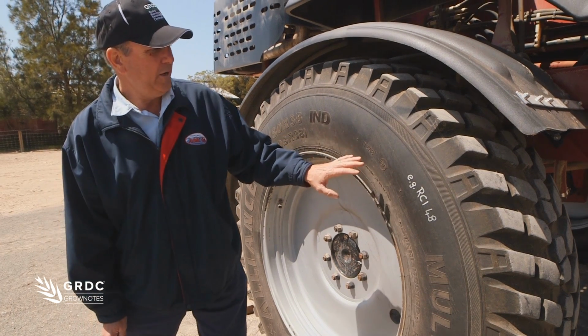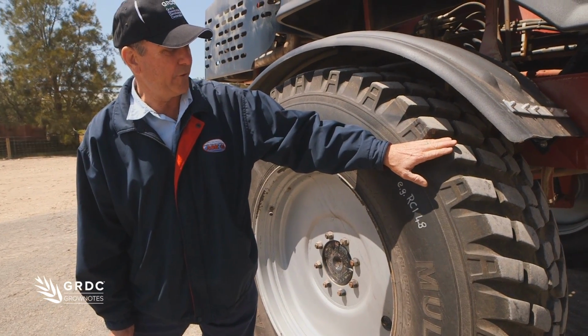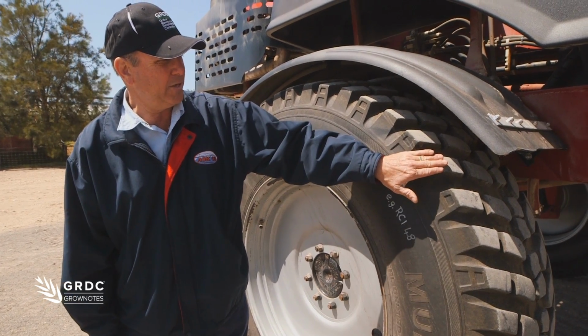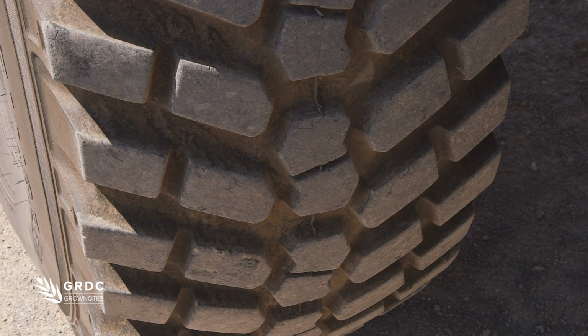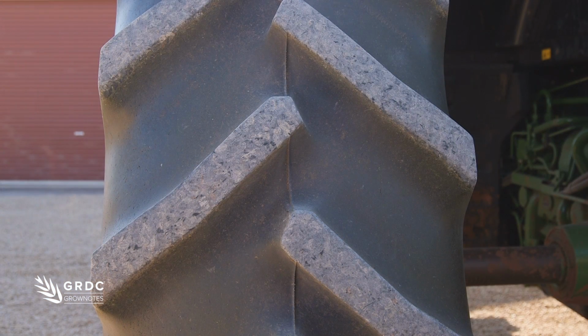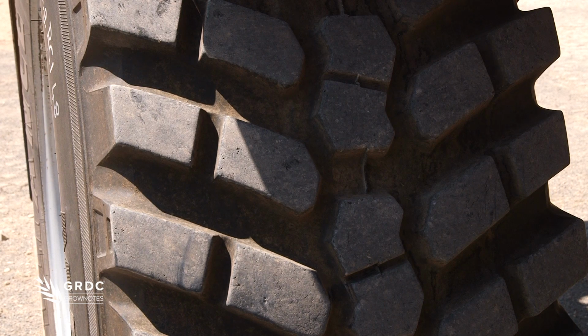It's not on this tyre, this is an industrial tyre, but has a tread pattern very similar to an R3. What that means is we got 70% contact and 30% void, where the other R1 tyres will have 70% void and 30% contact. Why we're going for this type of tyre is it cuts up the paddock a lot less.